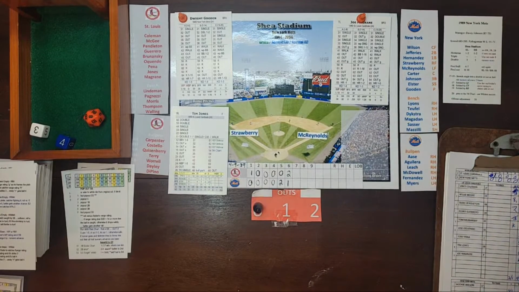So knock on wood, at least the first couple games I played have been close. Don't like blowouts, so it's nicer to have closer games.